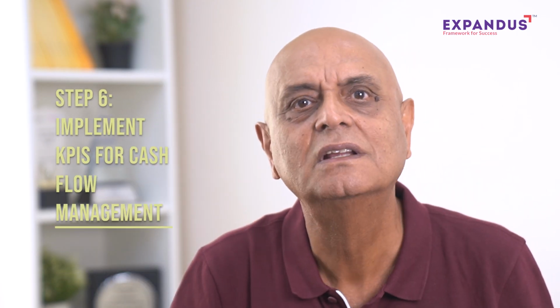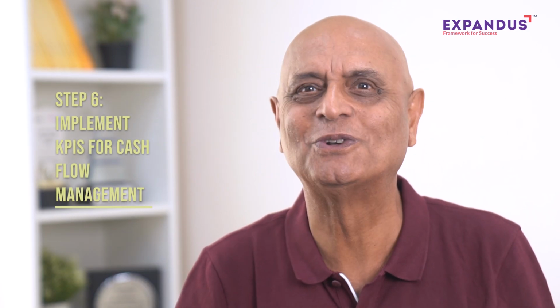Step 6. Implement KPIs for cash flow management. For most businesses, cash flow is really critical for growth and survival. So set KPIs to monitor and improve cash flow, such as maintain a minimum cash reserve of 10 lakhs or reduce sales outstanding to 45 days or improve inventory turnover ratio. These KPIs will help ensure that your business has sufficient liquidity to meet its obligations.